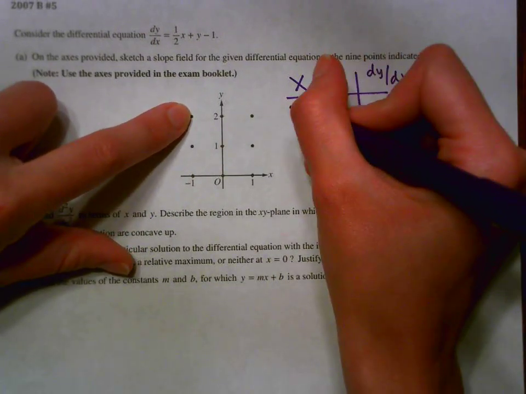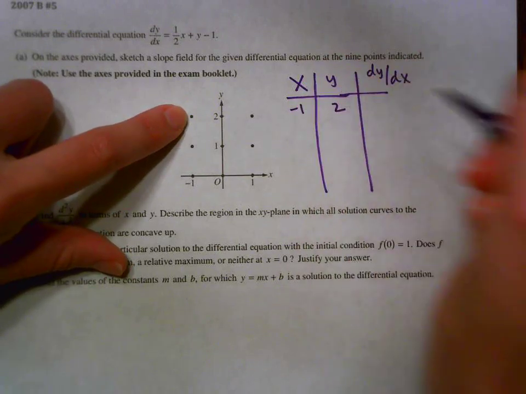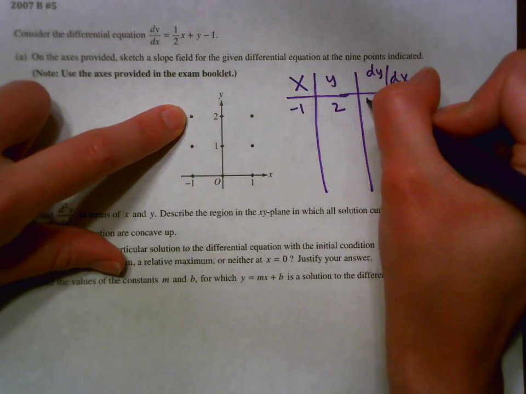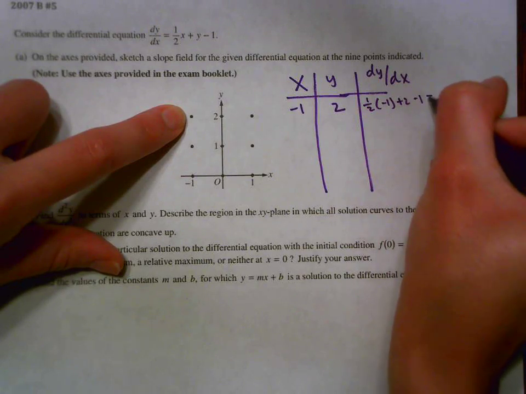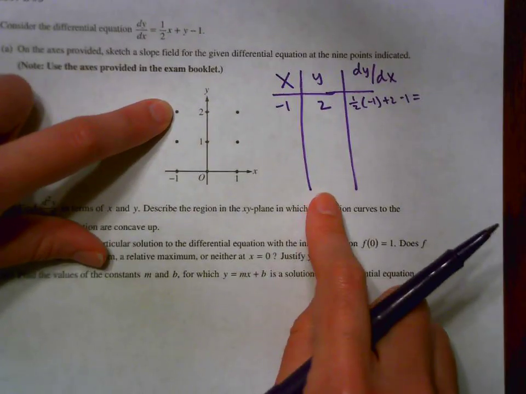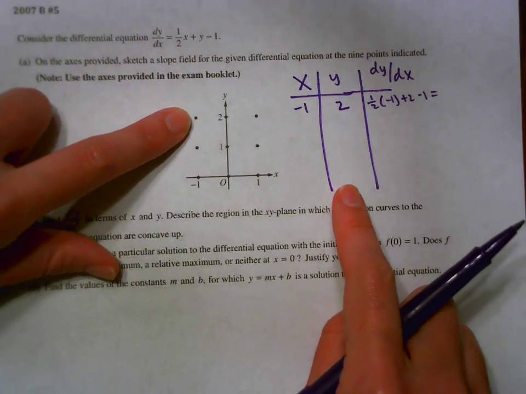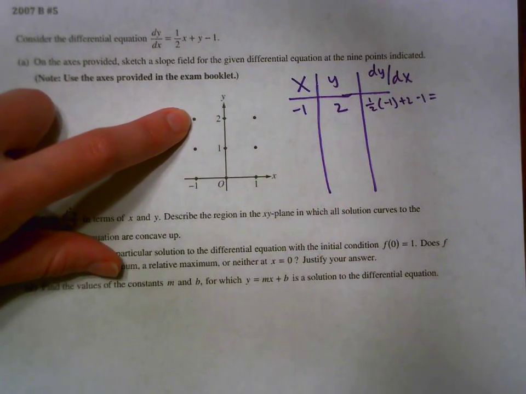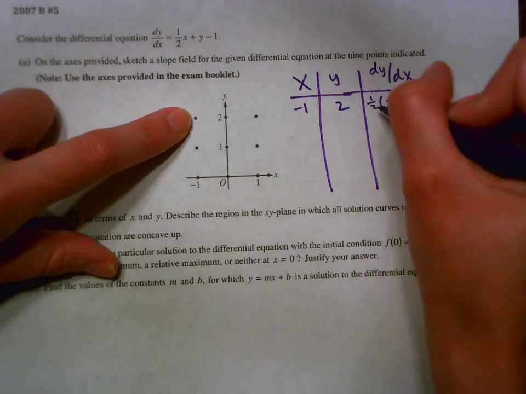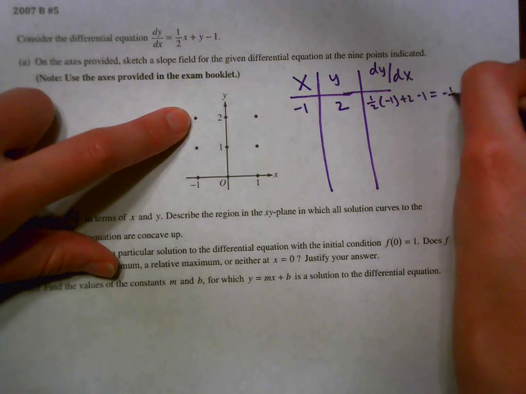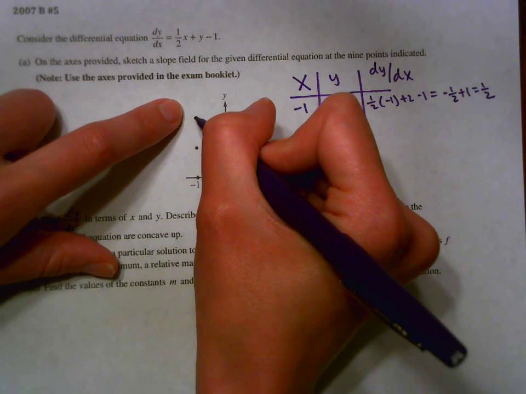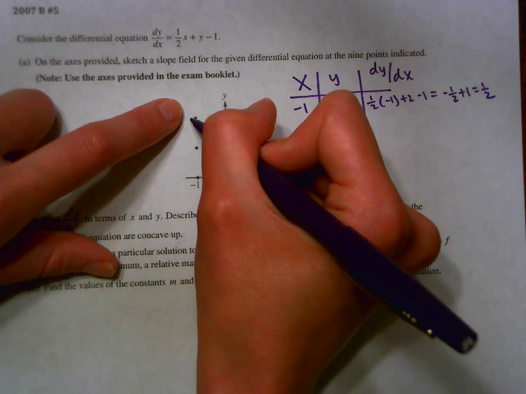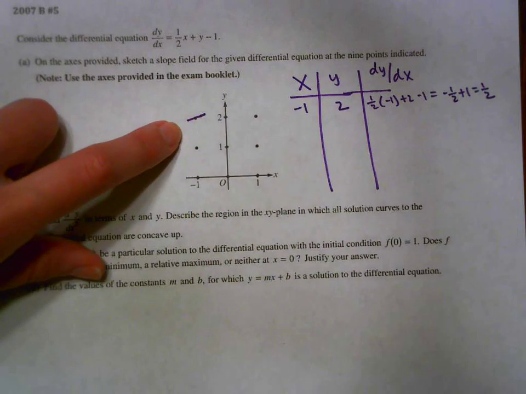So I'll start here when x is -1 and y is 2. That makes this 1/2 times -1 plus 2 minus 1. This is not required, so any work you can do in your head to save time, the better. I just am trying to make sure I don't lose anybody. So this would become -1/2 plus 1, which would be positive 1/2. So I want a positive slope of 1/2, which looks like maybe it'd be like that.